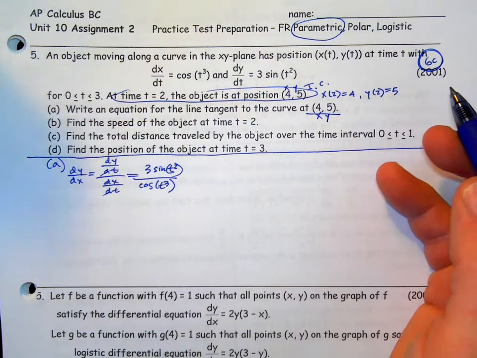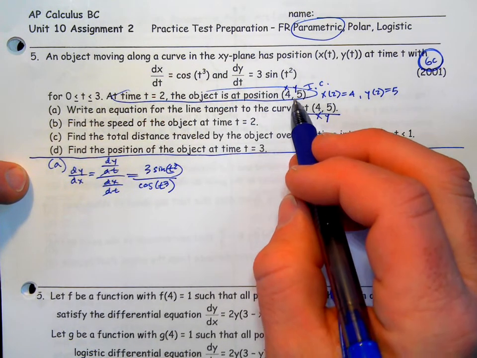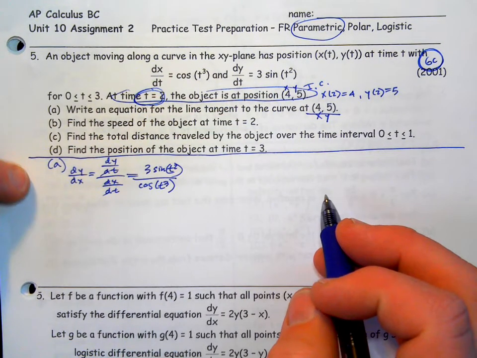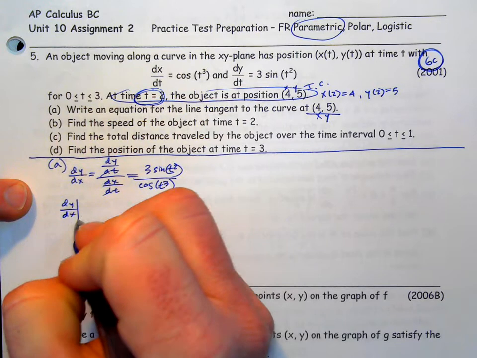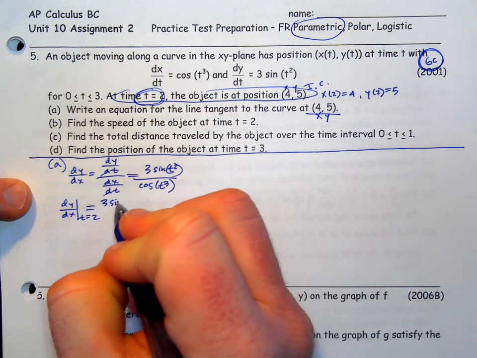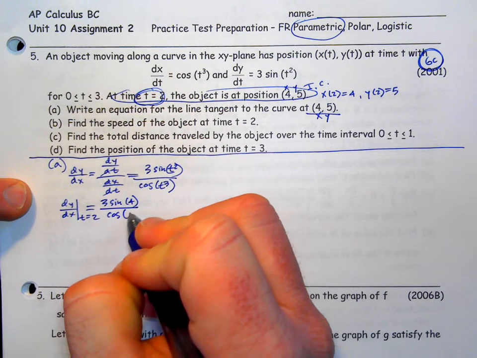So what's the time? Do you recognize this xy pair? Oh, there it is. That's at time 2. They didn't straight out say it, but we're looking for dy/dx at time 2. So that's going to be 3 sine of 4 over cosine of 8.